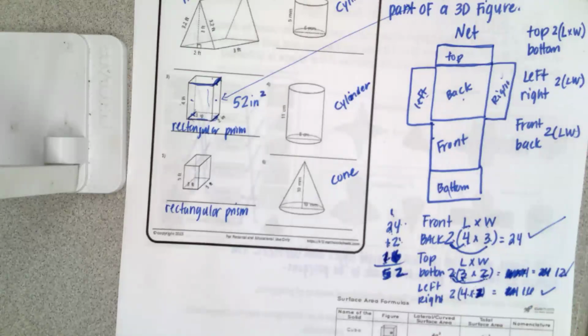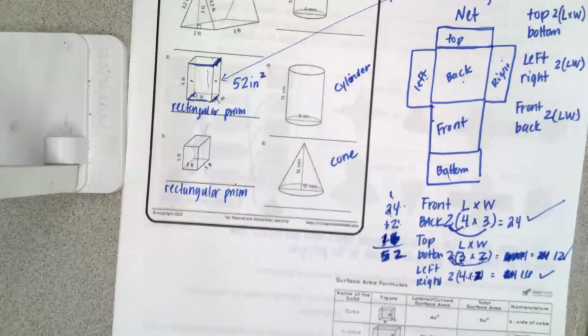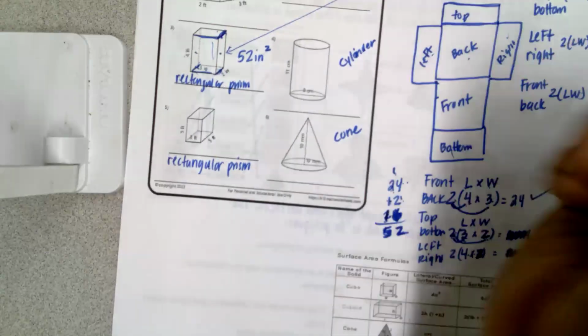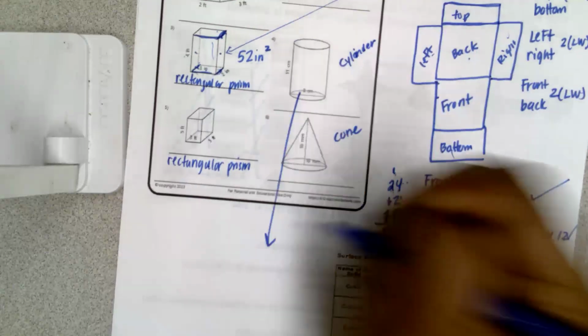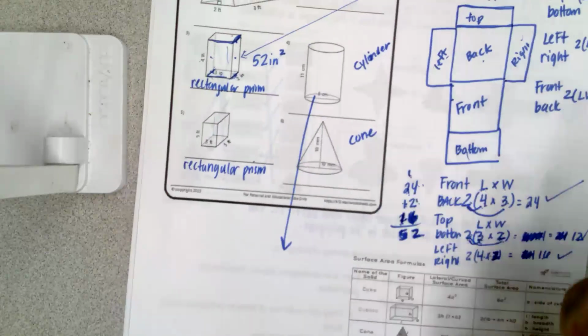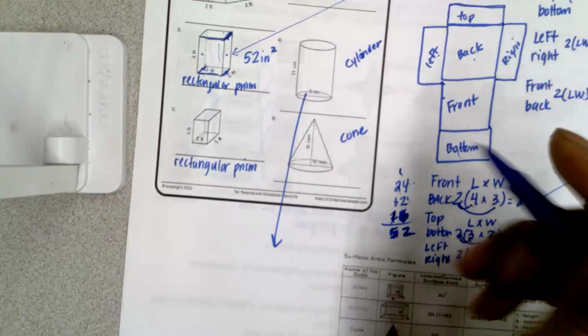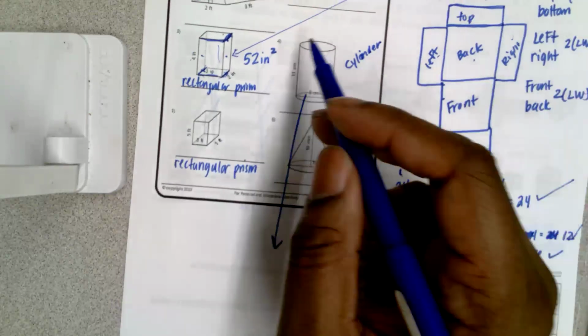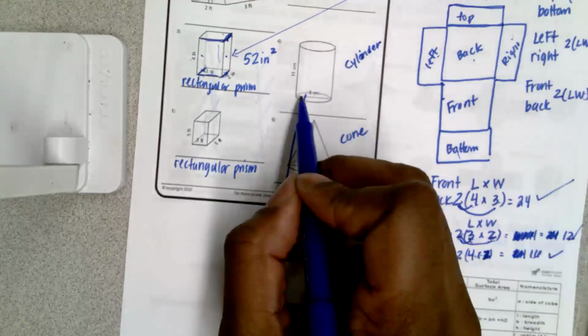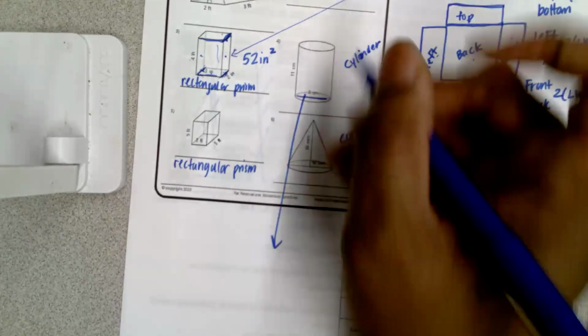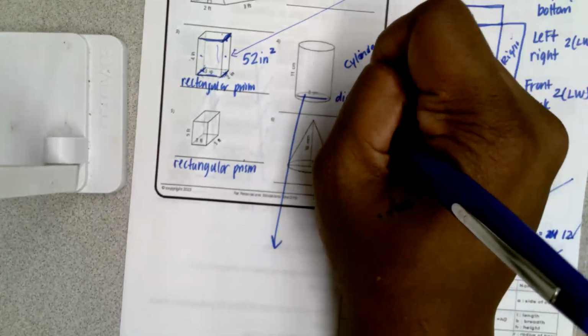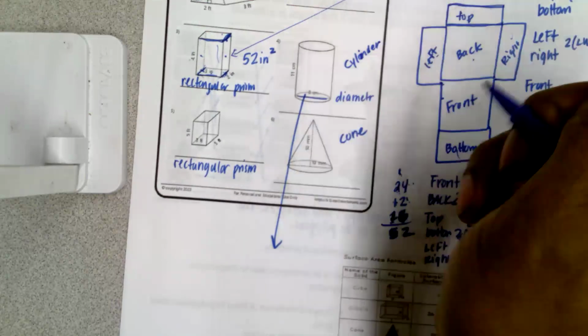We figured that out. Now, to solve for something like a cylinder, you got to understand a few things. You know that a cylinder has circles, right? You see that? And you see this line here? This is called a diameter, right?